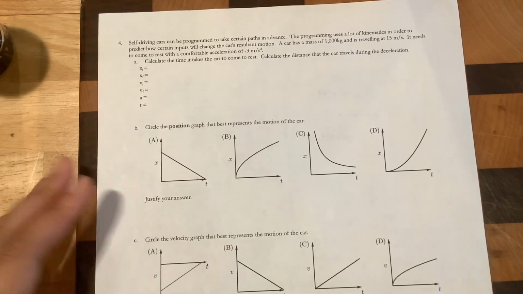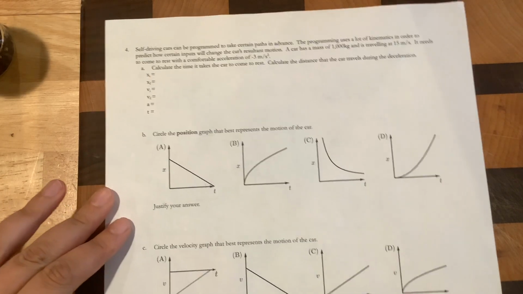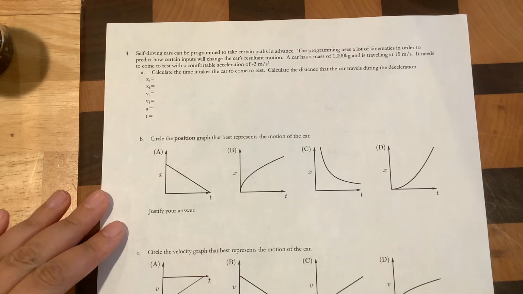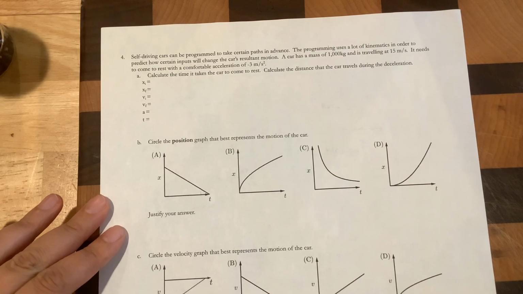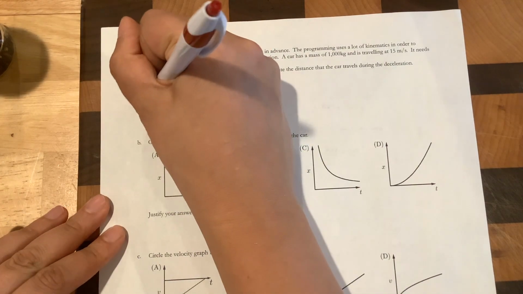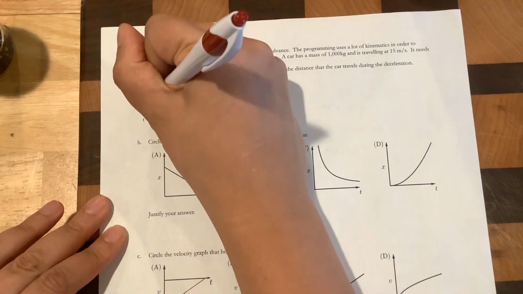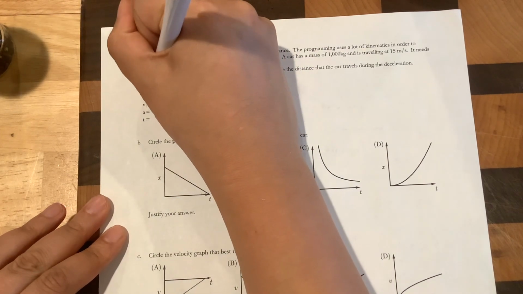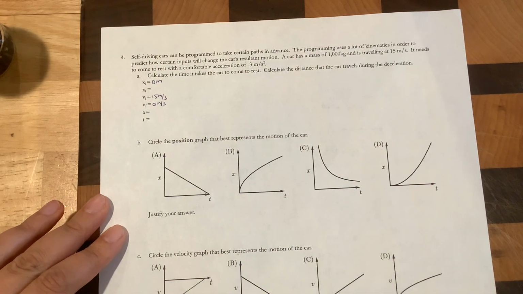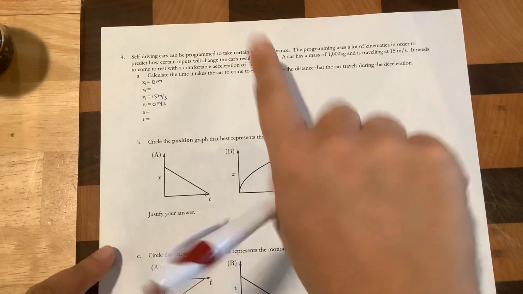Number 4 is a lot about motion. Self-driving cars going in this problem, and we want to figure out how far it's traveling and the time it takes to come to rest. We know that it starts at 15 meters per second, so I'm going to put that in for vi. We know that it's going to stop at the end because it's coming to rest. And I know that it starts at the beginning. So xi is almost always 0. And its acceleration is -3.